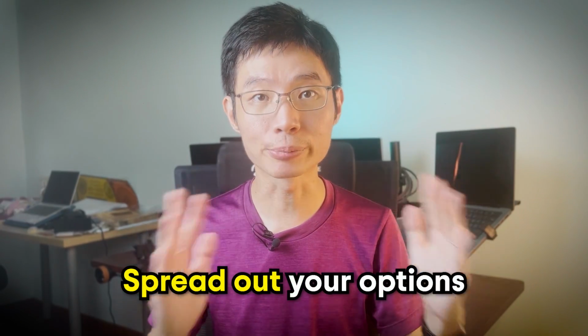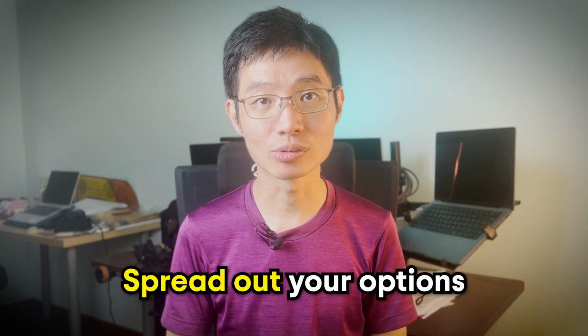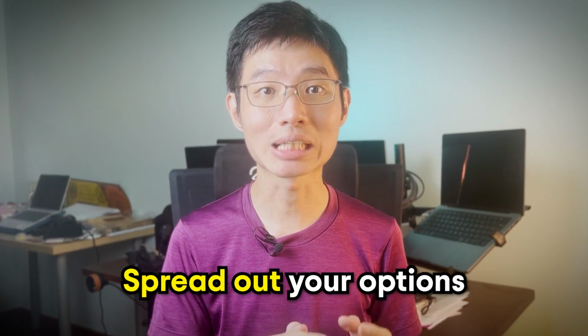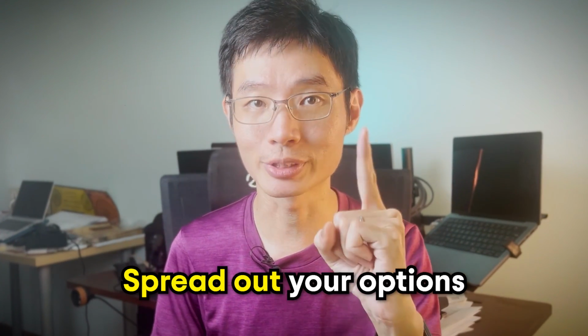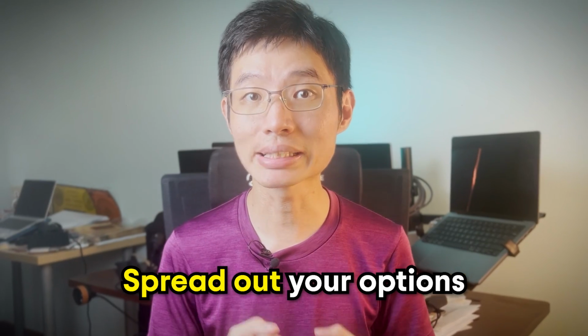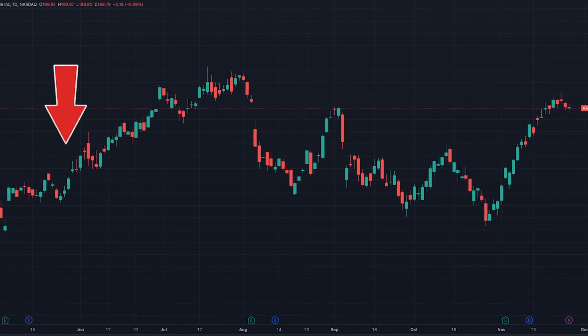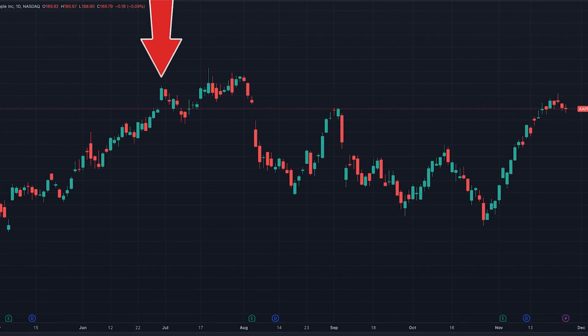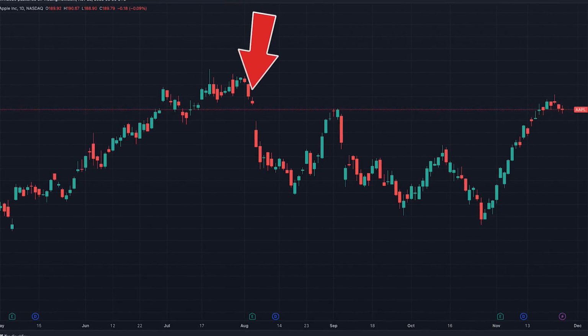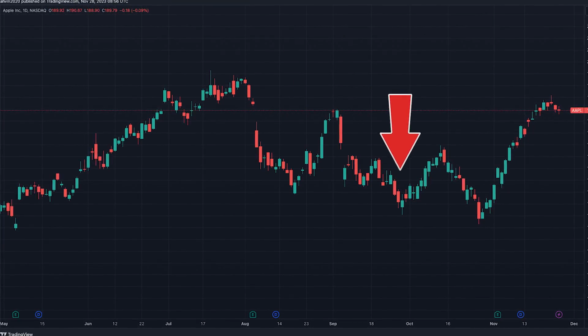Fourth, spread out your options. What I mean by that is, let's say you have 10k. You don't want to use up all your collateral on just one option. Instead, what you can do is spread out that 10k on different options over a few weeks. So that every week, as the stock goes up or down, you will get to keep selling options at, let's say, 30 delta, but at different strike prices. When you do that long enough, over time, you will see your probability of success moving closer and closer to 70%.